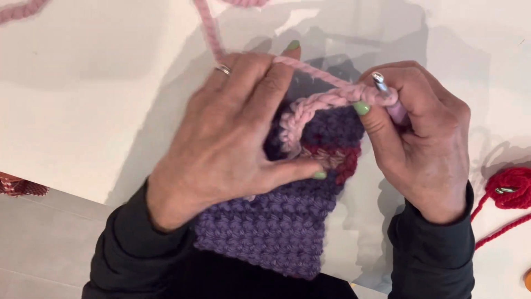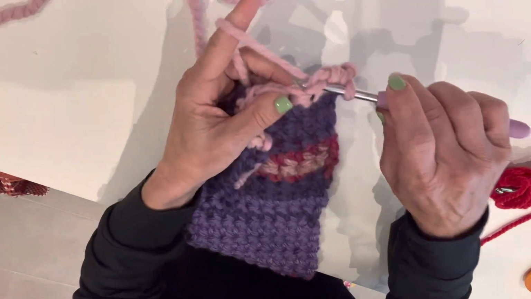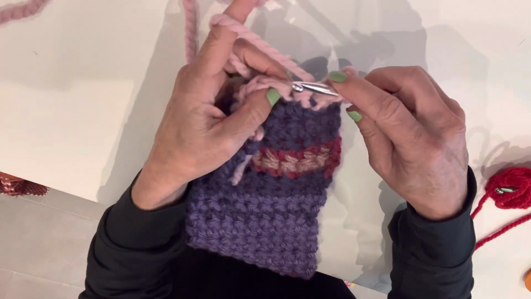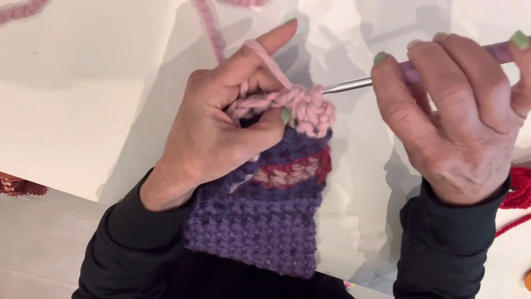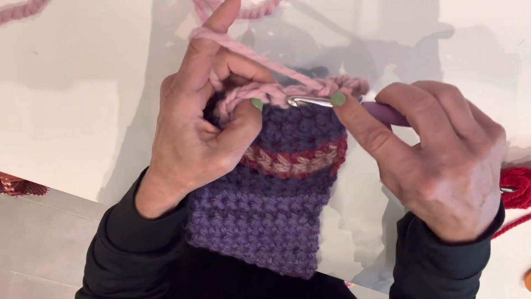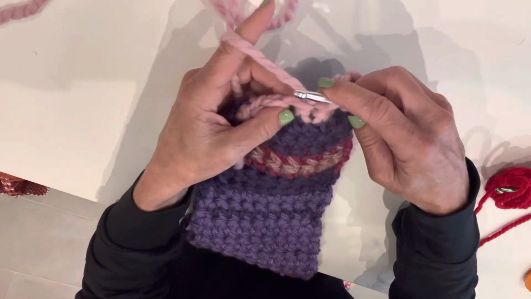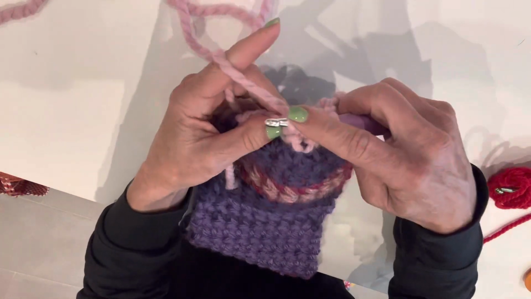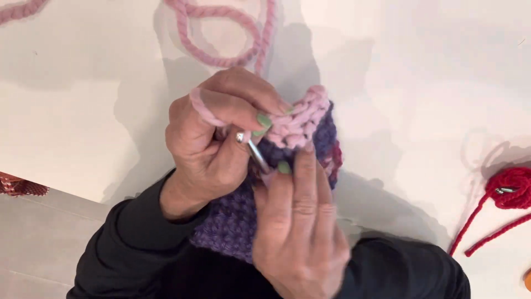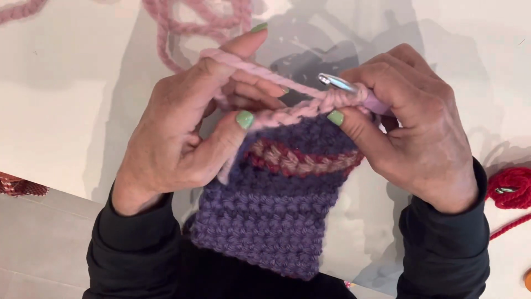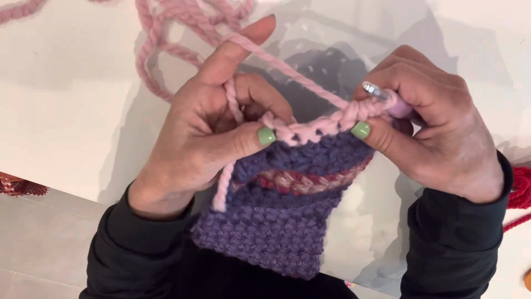I'll show you again. First stitch, go under, bring up your loop. Second stitch, go under, bring up your loop, wrap, and go through all 3. So it looks like this. Now I only have 3 stitches. See, 1, 2, 3. I have 1, 2, 3 stitches left.